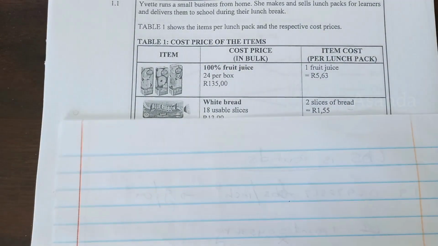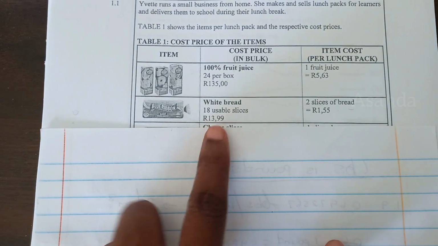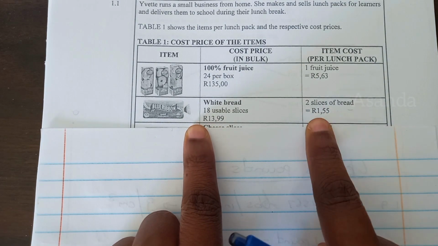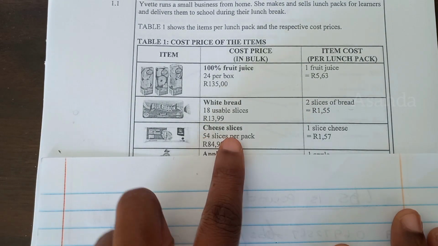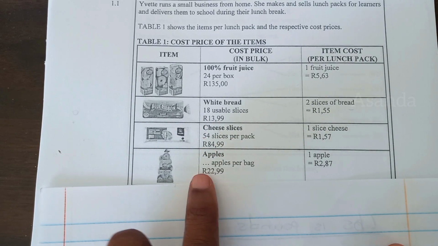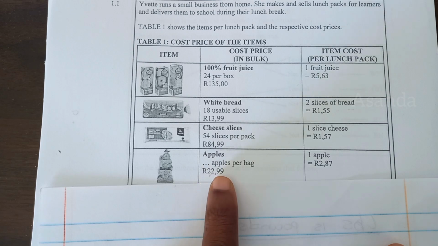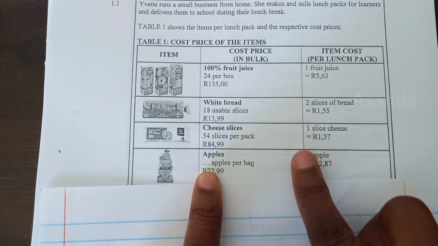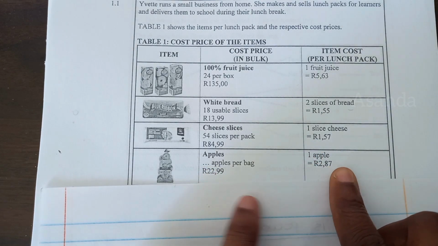Okay, that's her cost. Then there's white bread, 18 usable slices, and she uses 2 slices per lunch box, and 54 slices of cheese at 84.99, and she uses only 1 cheese, and apples at 22.99. We don't know how many there are, but each apple is 2.87.